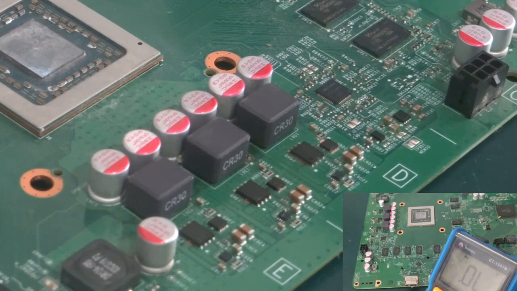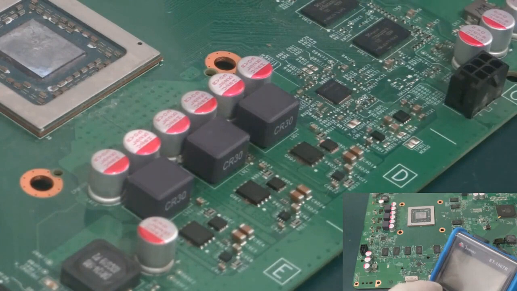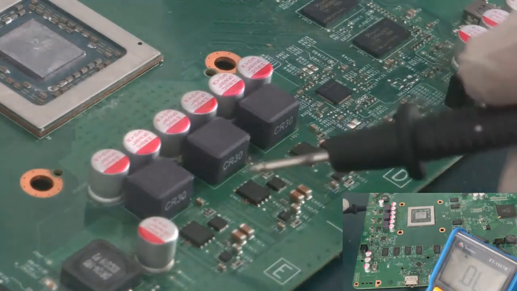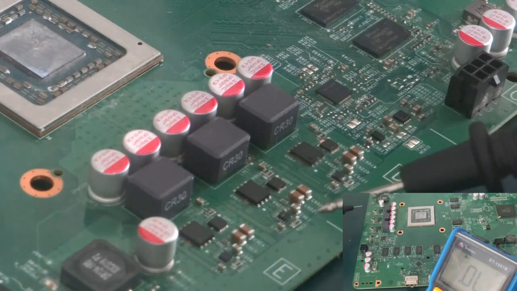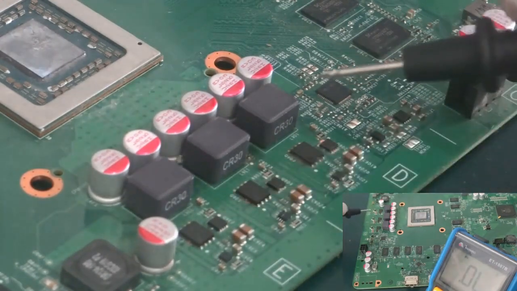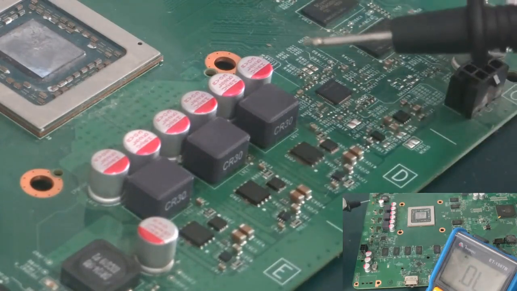Next here. In this line, it didn't turn off. Again here in this line. In the processor power line, we have 3 high-side MOSFETs and 3 low-side MOSFETs. The MOSFETs that are directly connected to the main power line are the high MOSFETs.